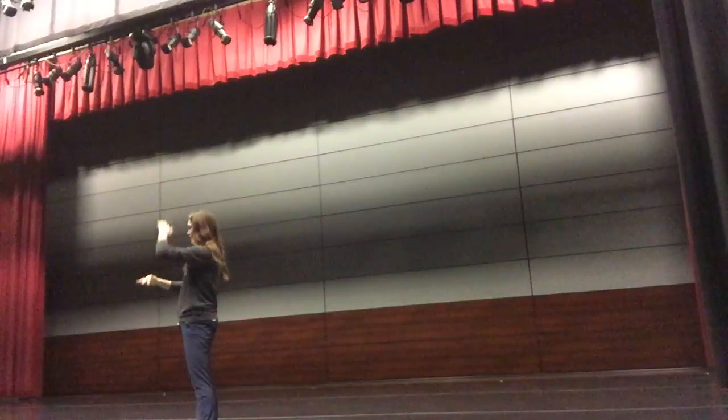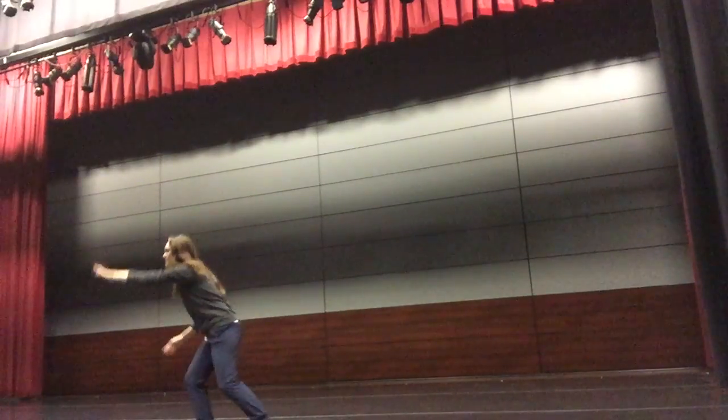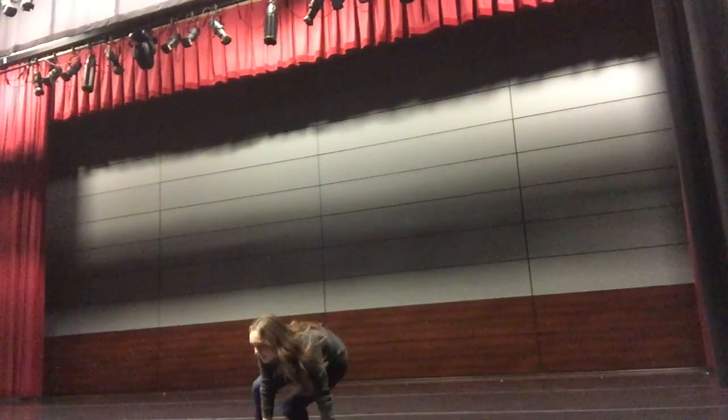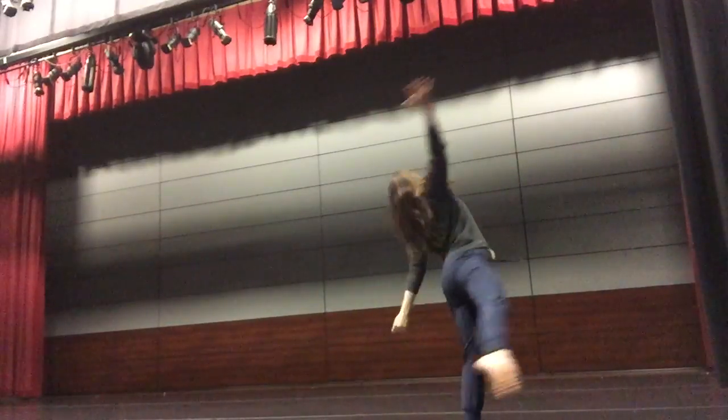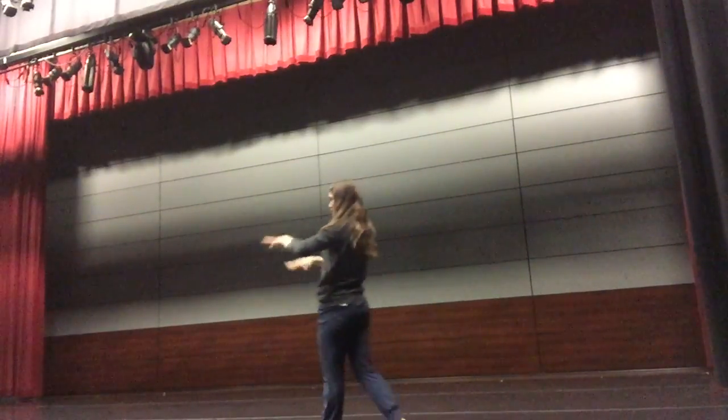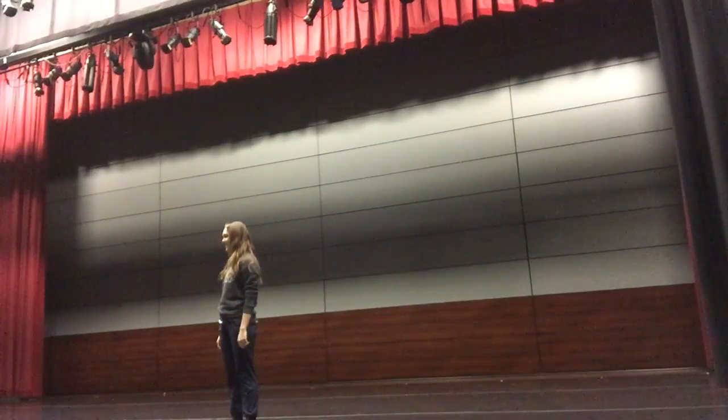Now we're going to combine the levels, high, medium, and low. As you go across, think of moments where you can be really low, really high, and combine those dynamics. When you're ready.